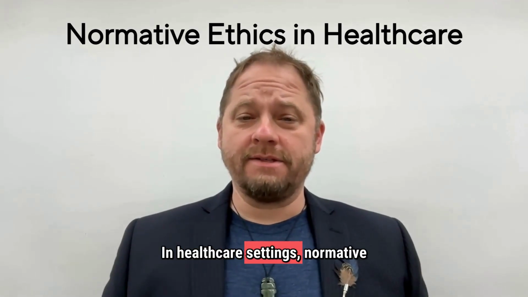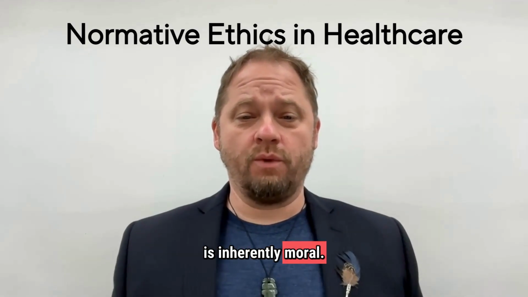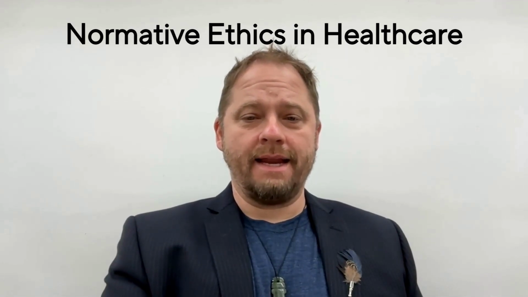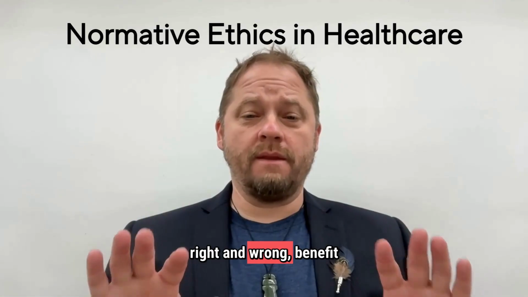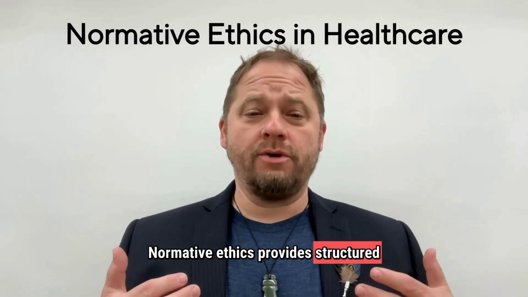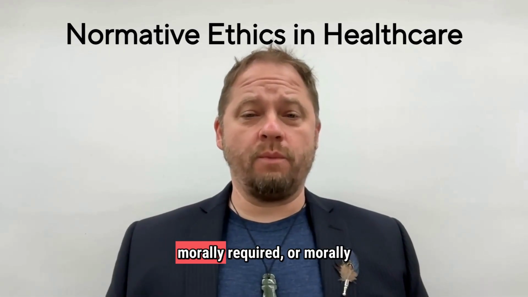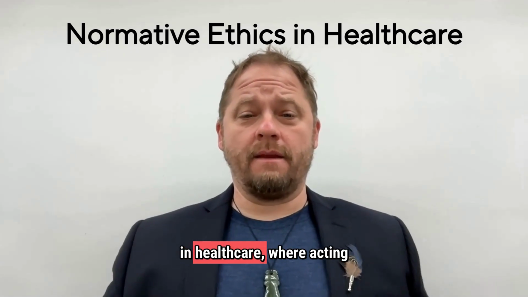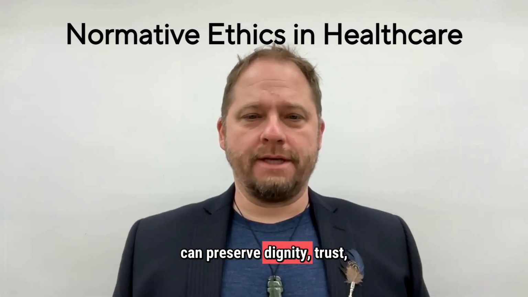In healthcare settings, normative ethics plays a central role because clinical practice is inherently moral. Decisions about treatment, consent, risk, resource allocation, and end of life care are not morally neutral. They require judgments about right and wrong, benefit and harm, obligation and permission. Normative ethics provides structured approaches for making those judgments. It asks whether an action is morally permissible, morally required, or morally prohibited. These categories matter deeply in healthcare, where acting wrongly can cause irreversible harm, and acting rightly can preserve dignity, trust, and life itself.